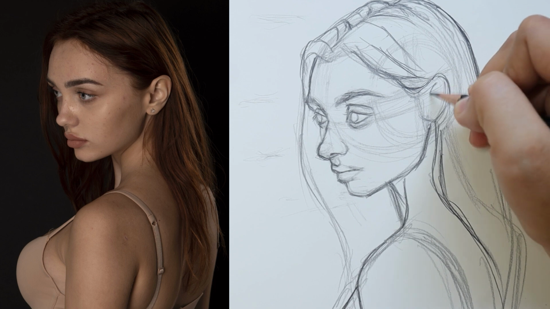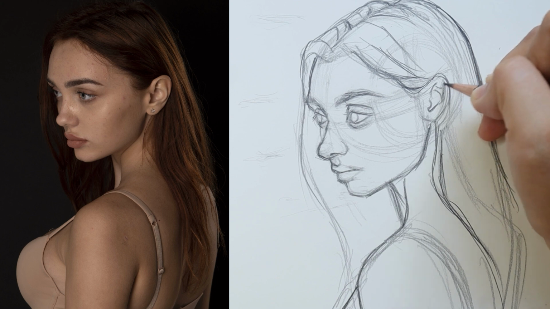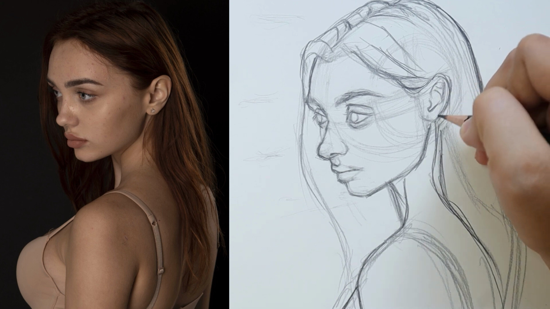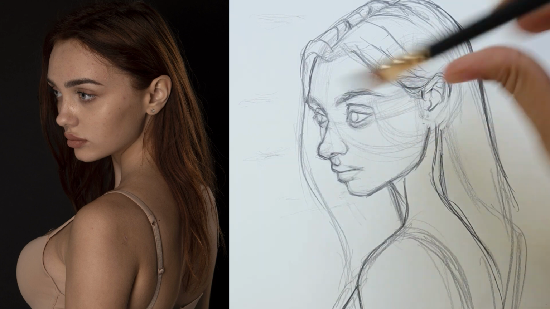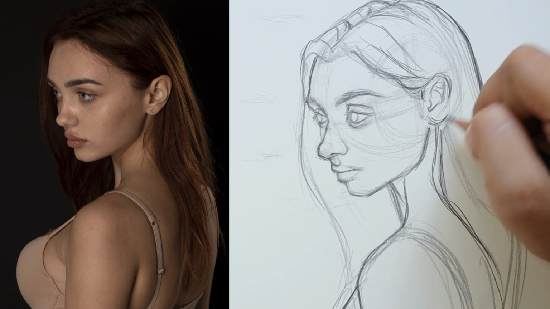And her ear I'm just going to roughly draw out too. I'm really not great at explaining the ears, just roughly following what I see. I'm actually going to make this one a little bit bigger.